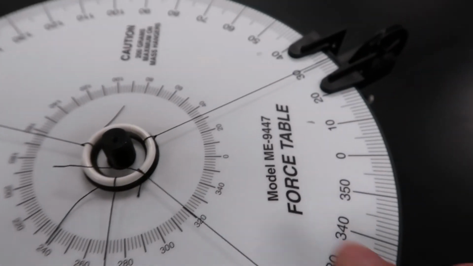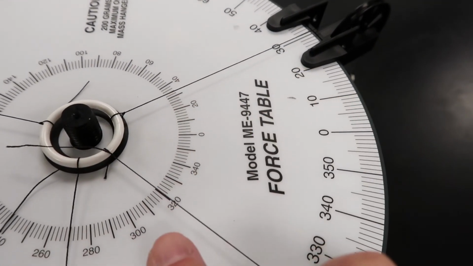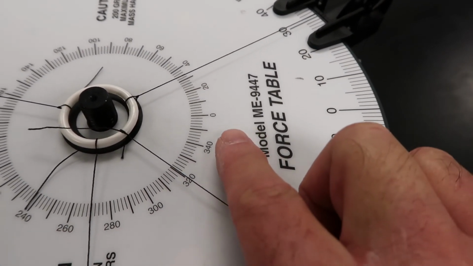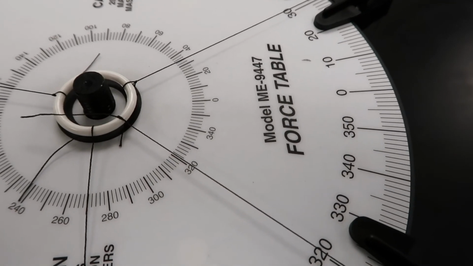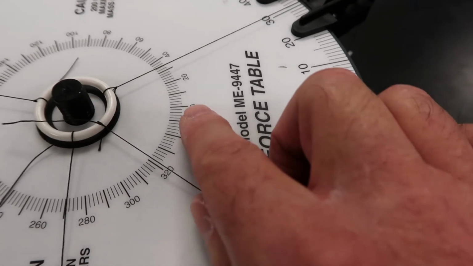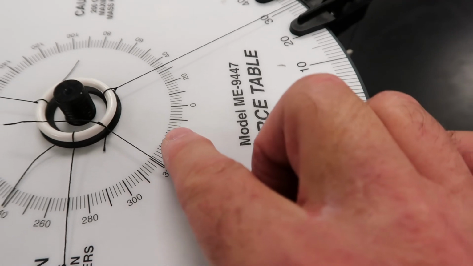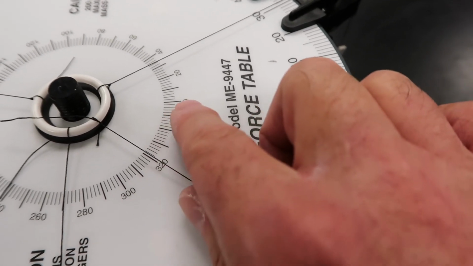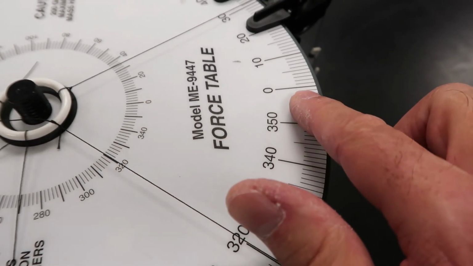Now, we calculated earlier that the sum of these two forces is equivalent to a force of 1.64 newtons applied at an angle 15 degrees below the plus x-axis.